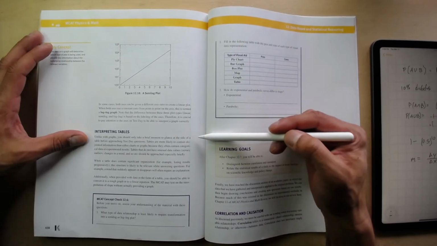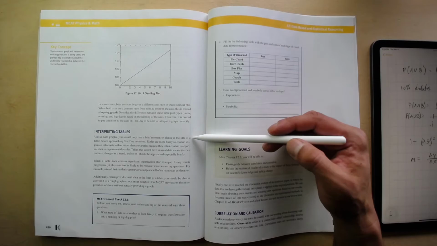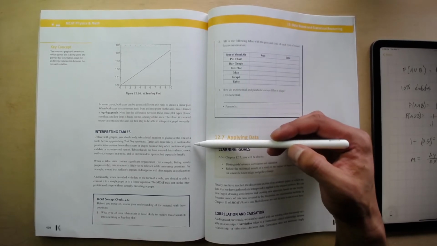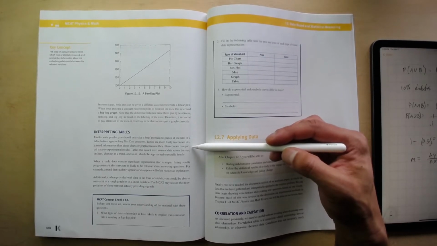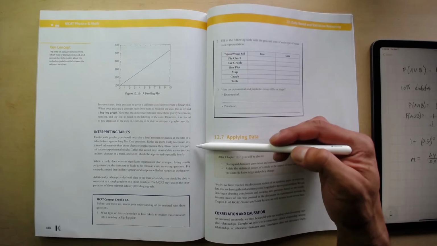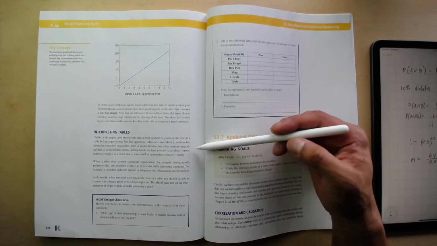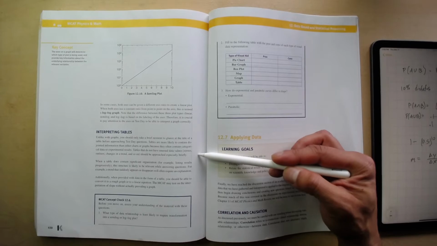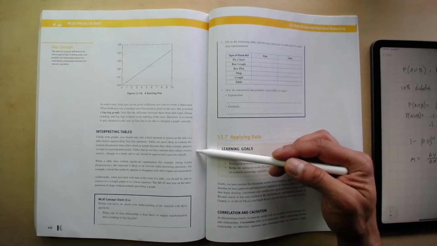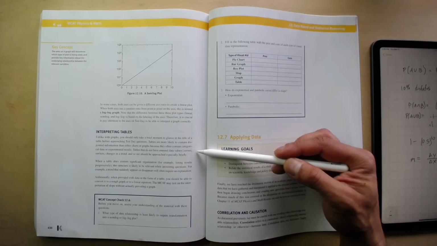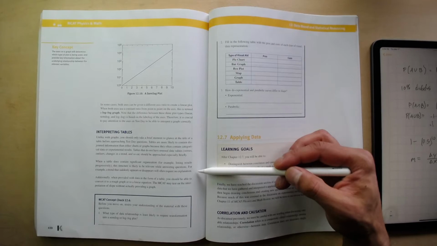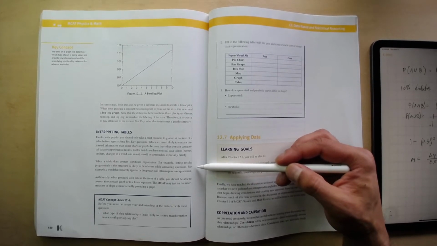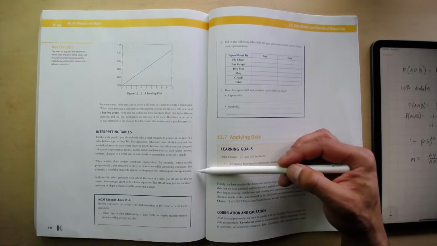Interpreting tables. Unlike with graphs, you should only take a brief moment to glance at the title of a table before approaching test day questions. Tables are more likely to contain disjointed information than either charts or graphs because they often contain categorical data or experimental results. Tables that do not have unusual data values, zeros, outliers, changes in a trend, and so on, should be approached especially briefly. When a table does contain significant organization, for example, listing results progressively, this structure is likely to be relevant while answering questions. For example, a trend that suddenly appears or disappears will often require an explanation.